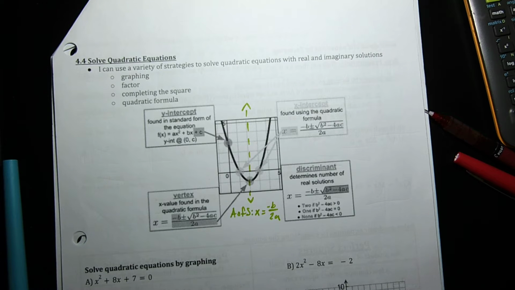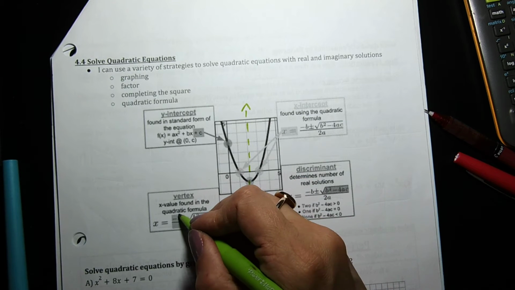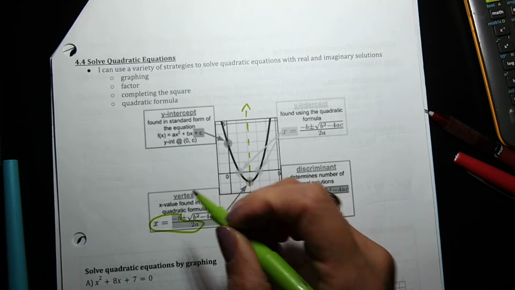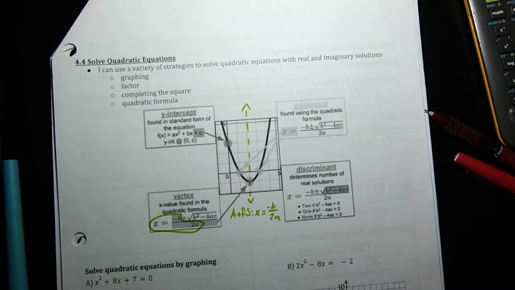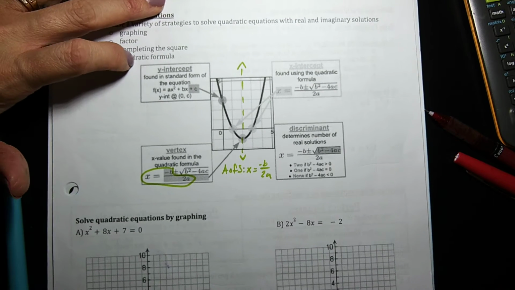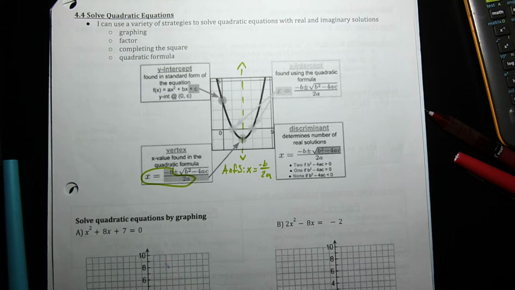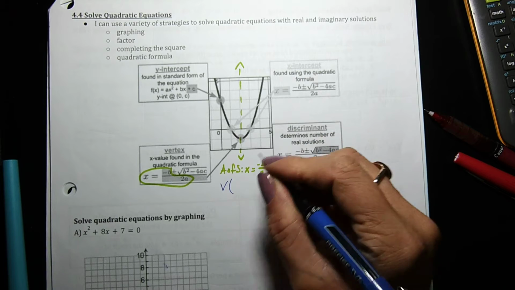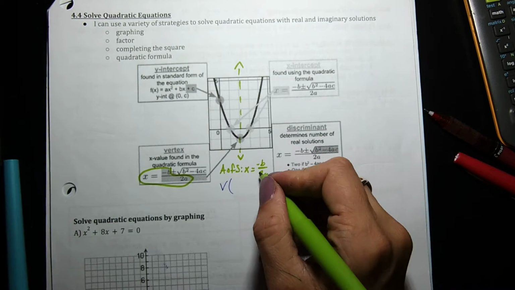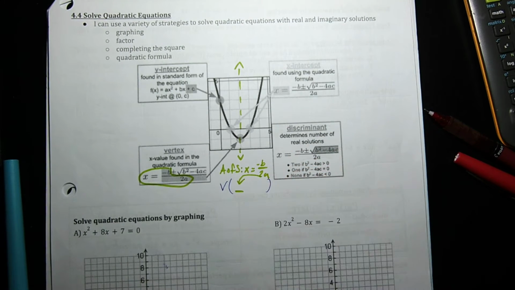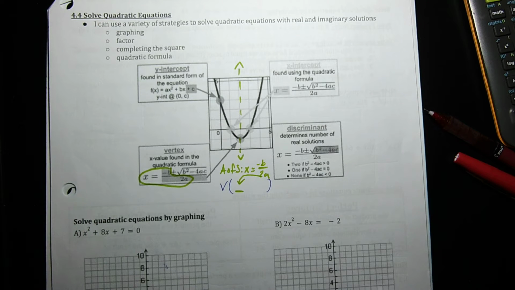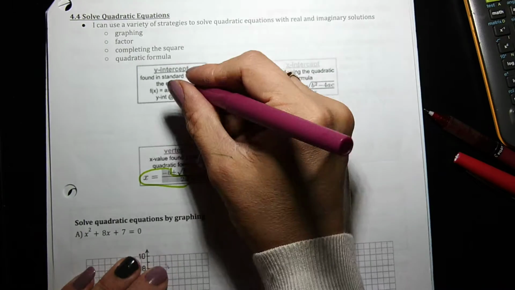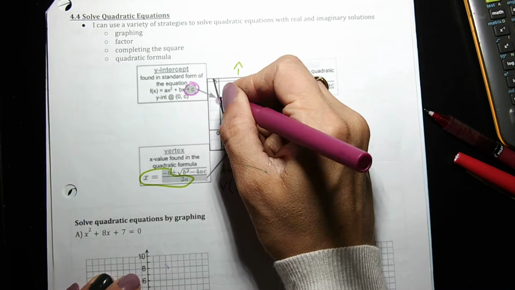The vertex we get from this negative b over 2a and plugging it into the equation. So the axis of symmetry takes us to our vertex. Then our y-intercept is always the c value in our standard form equation.